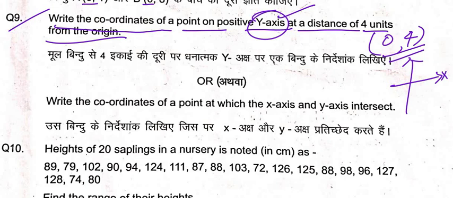This is the x-axis, this is the y-axis. On the y-axis the value of x is 0. So let this one be 4, it denotes 4, so 0, 4 will be the solution.